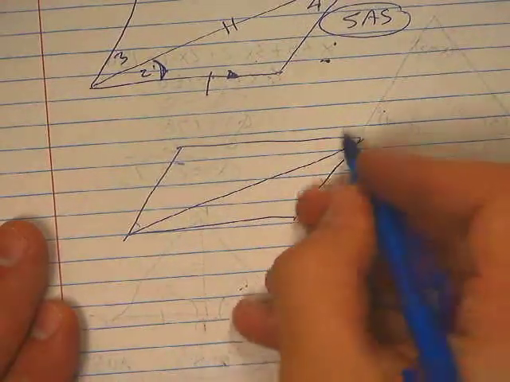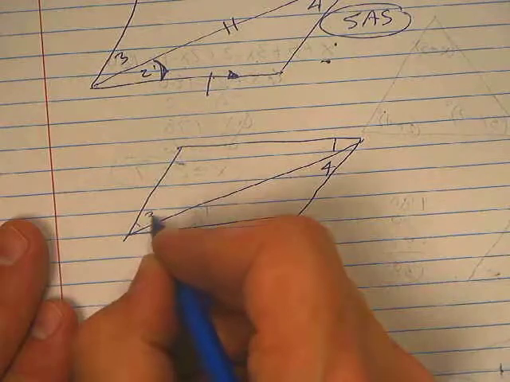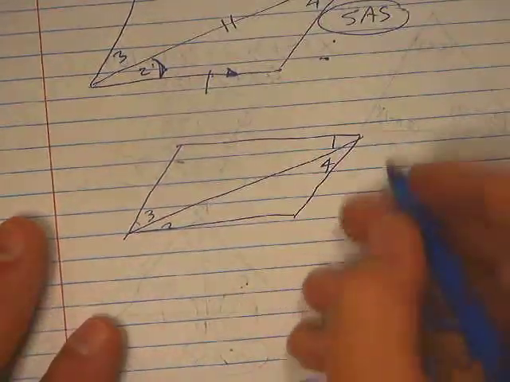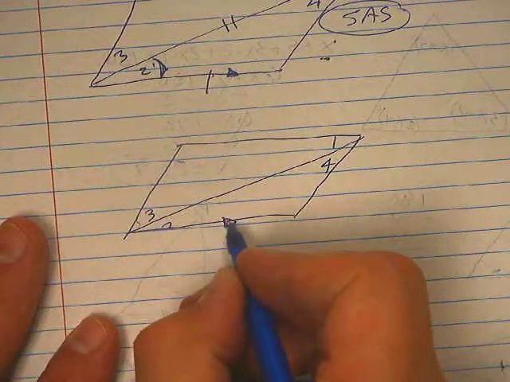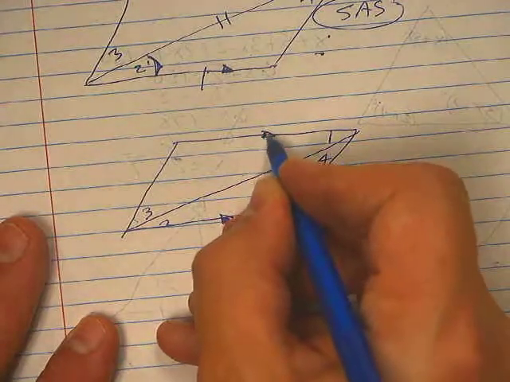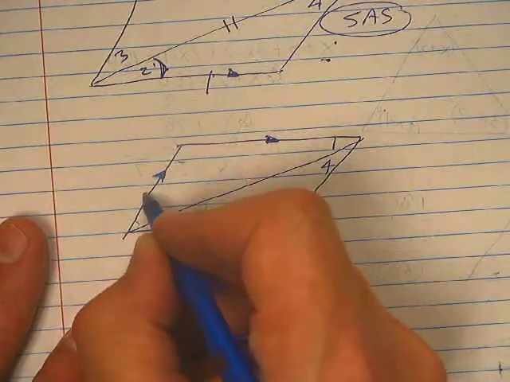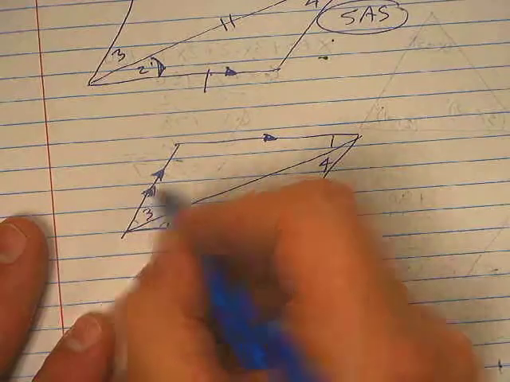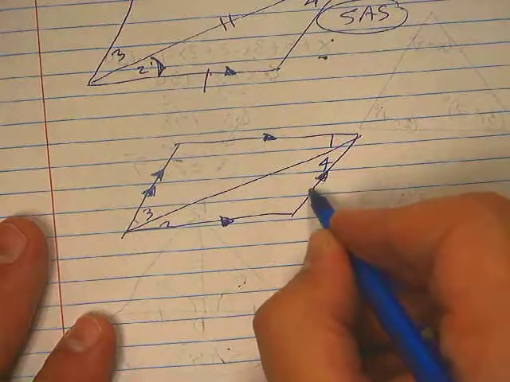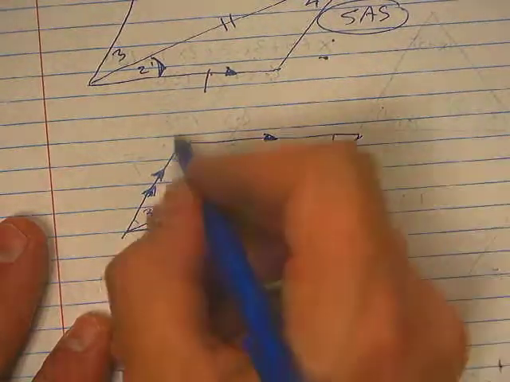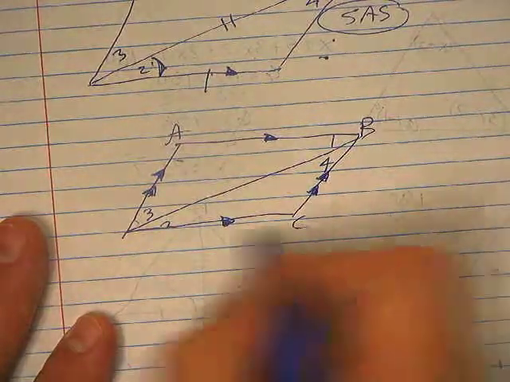Okay. Now, a slightly different problem. Looks similar, but say we do have a parallelogram for sure. And we have the same numbered angles, 1, 4, 3, and 2. And let's say that both of these sides are parallel.